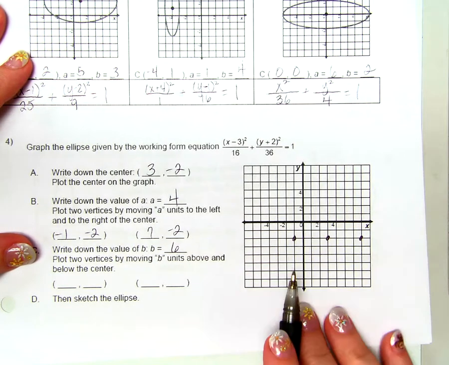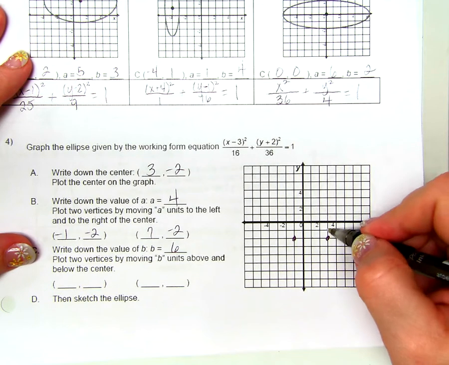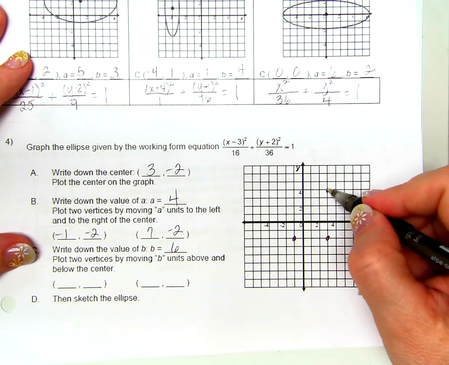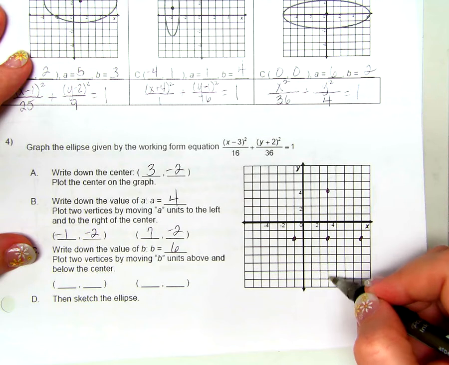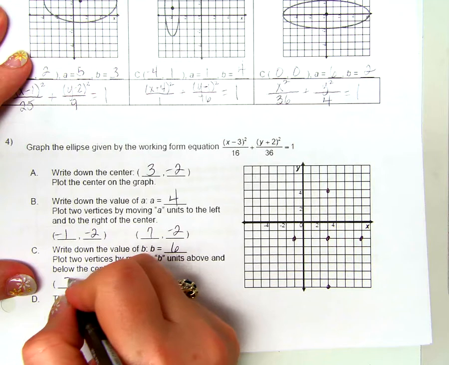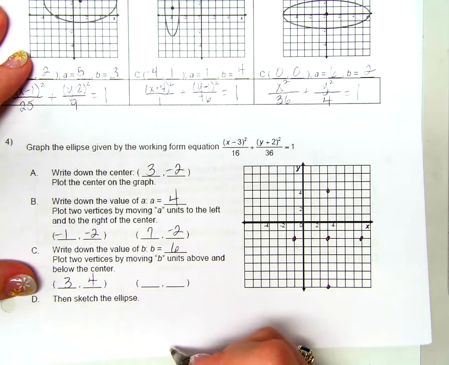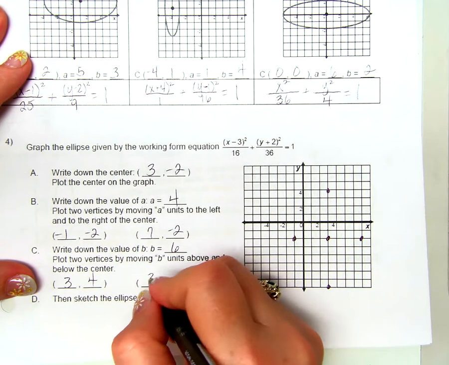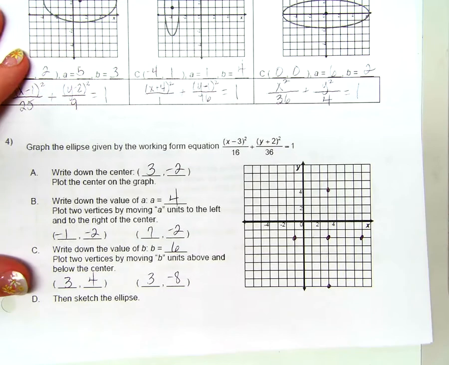What's B? How do you know it's 6? Square root of 36. Excellent. Up and down 6. 1, 2, 3, 4, 5, 6. What are those points? 3, 4. 3, negative 8.